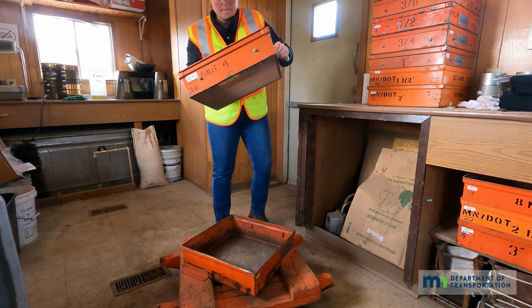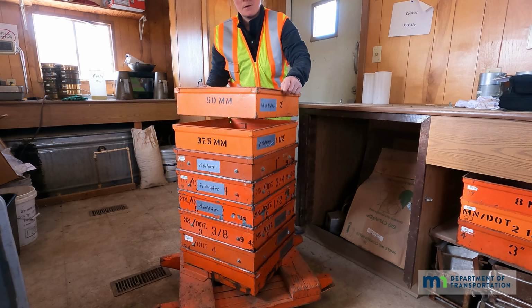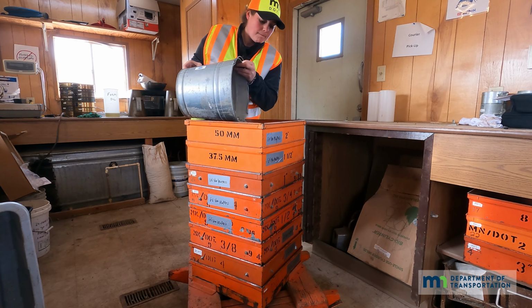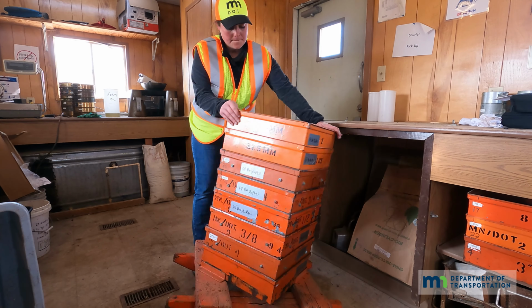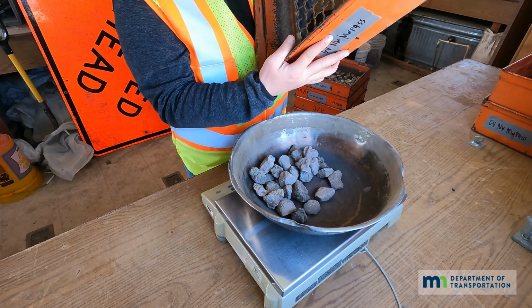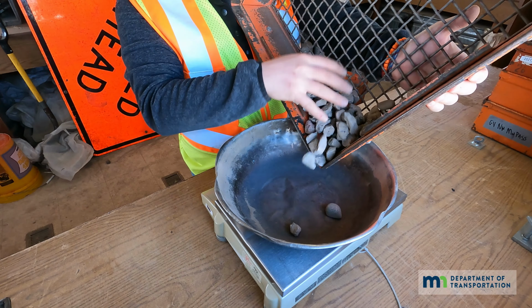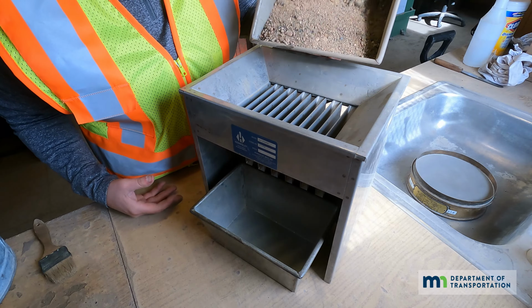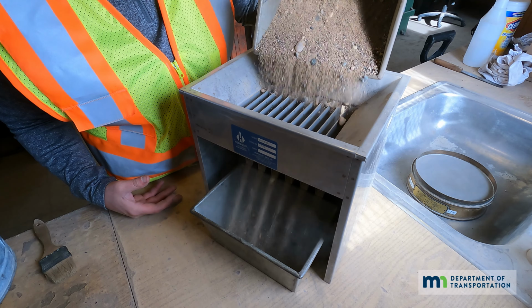After a representative sample of a material is obtained and split, the sample is then placed in a coarse sieve shaker with the required or controlling sieves. The material retained on each of the sieves is weighed and recorded. The material remaining in the bottom pan is split.